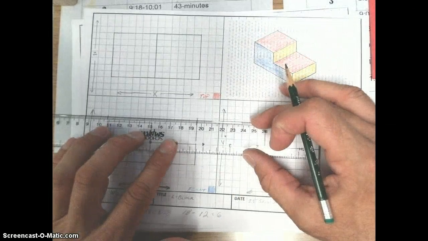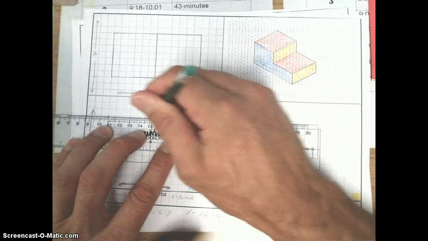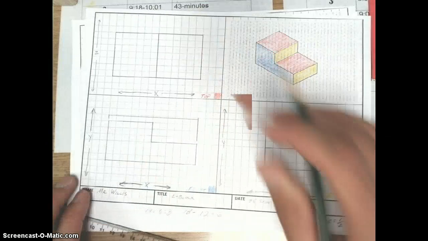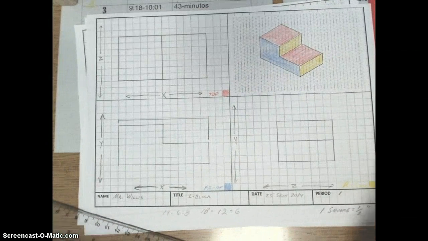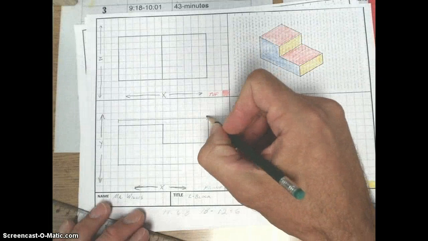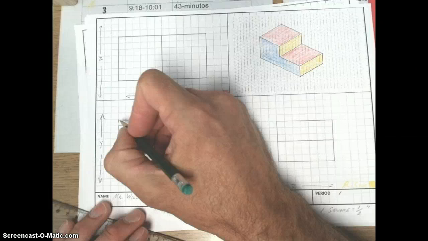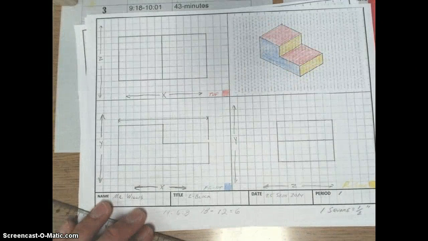The next line that you'll draw should be parallel to the lines on our grid. And it goes in between your extension lines, and that's called the dimension line. We will use arrowheads, which you do not need to use a ruler for here. Just try to make them neat. We'll use arrowheads at the end of our dimension line.